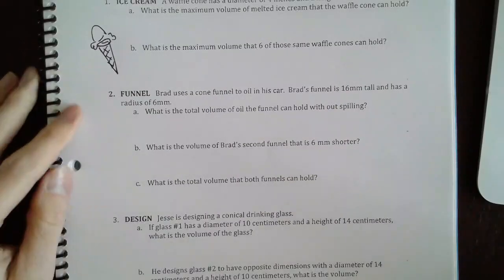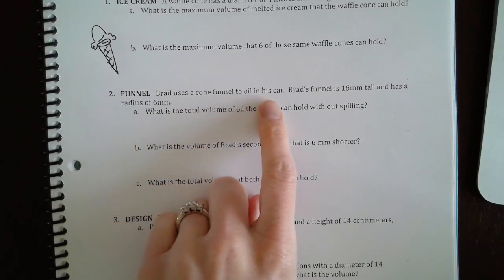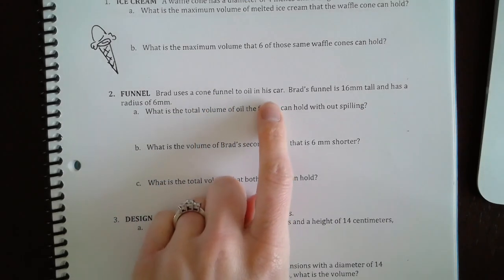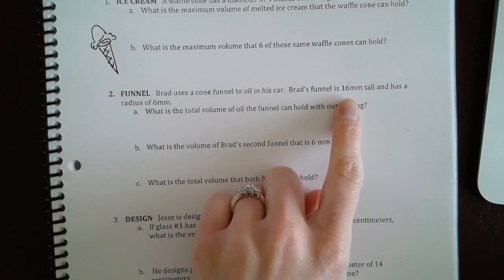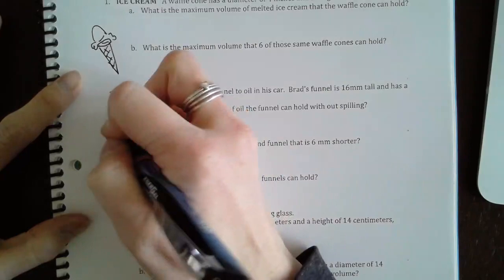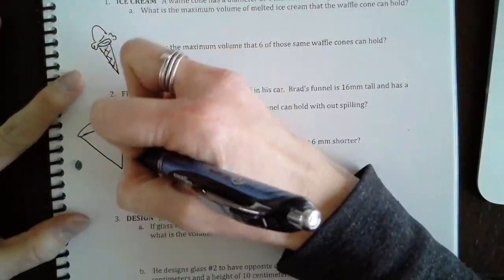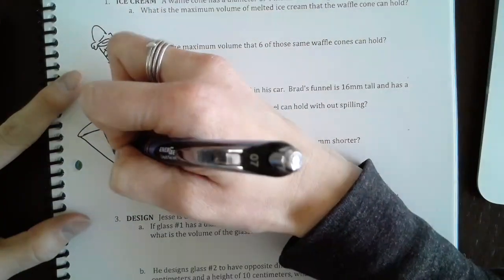All right, so we're going to do the funnel. Brad uses a cone funnel to put oil in his car. Brad's funnel is 16 millimeters tall and has a radius of 6 millimeters. So again, I like to just draw a picture so that I know exactly what I'm talking about. So here's my cone.